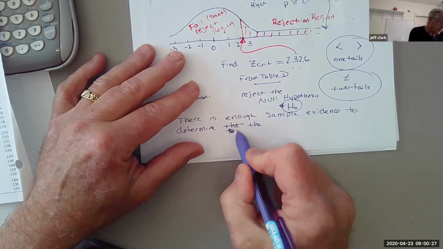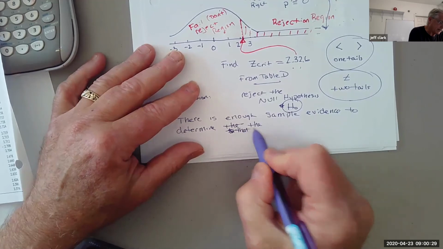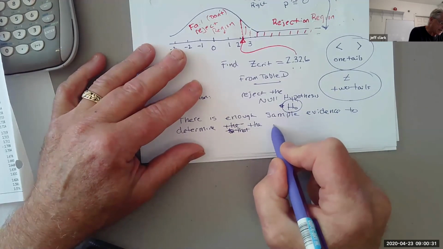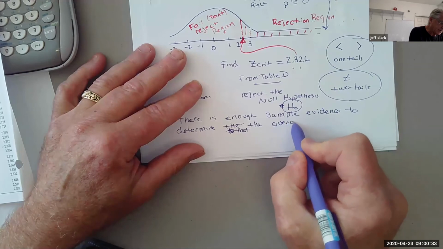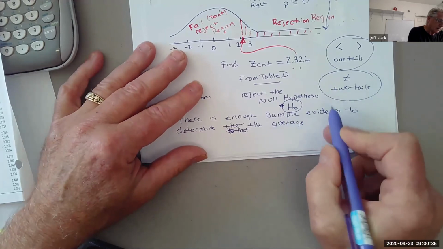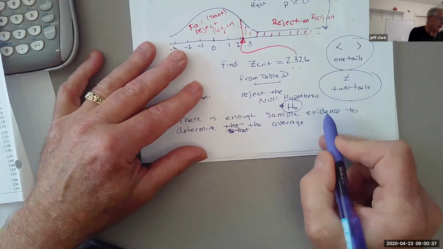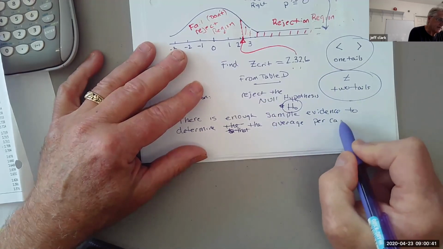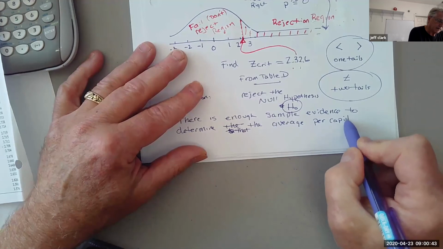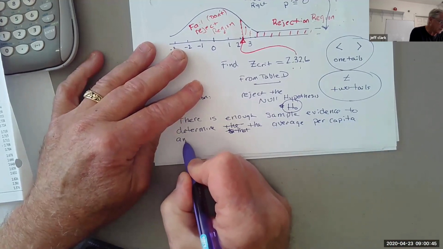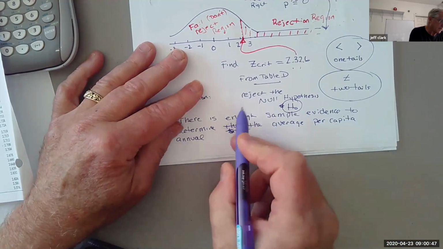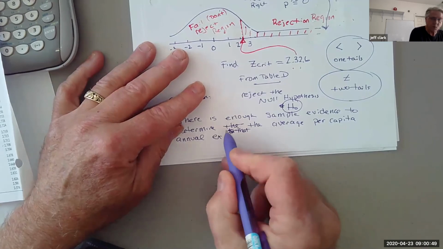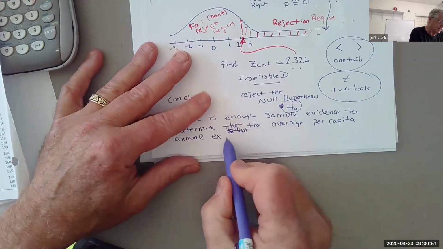the average, let's see, this would be average per capita annual expenditures. This is the big wordy sentence that we end up having.